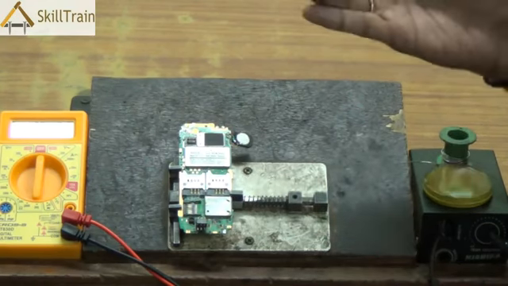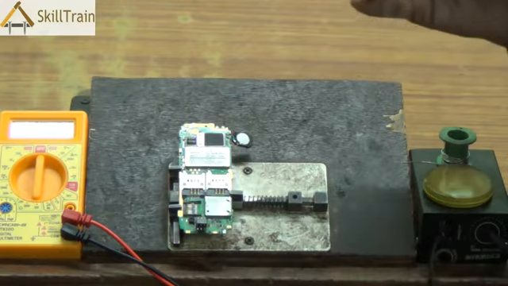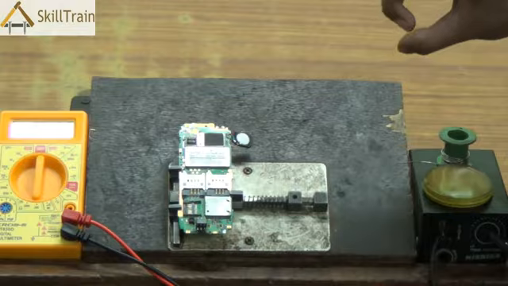Now let's try and understand how we can identify the fault in this ringer and how we can rectify the fault.